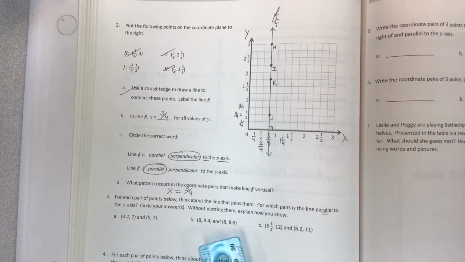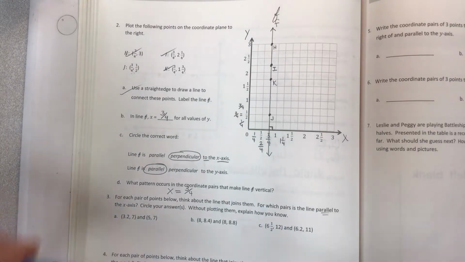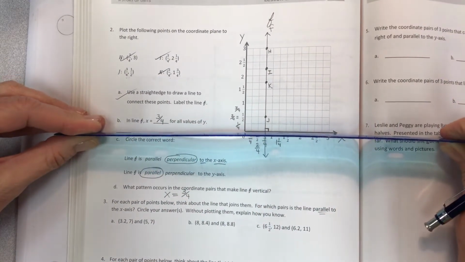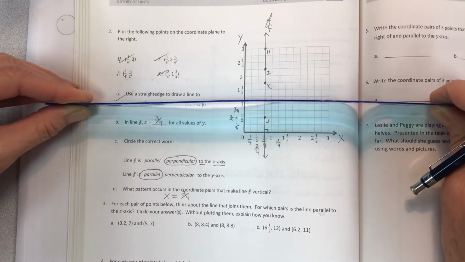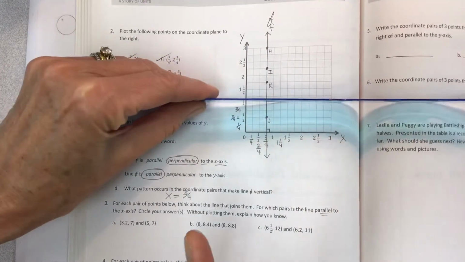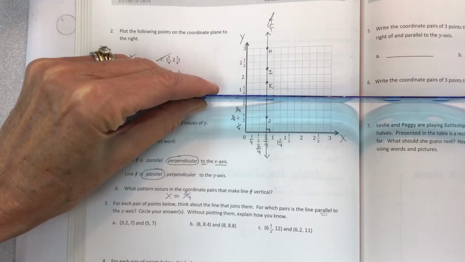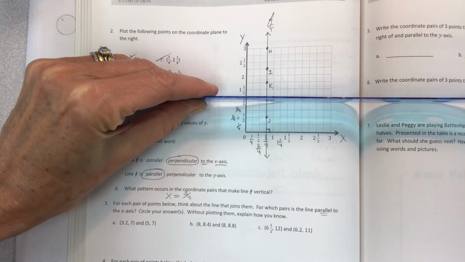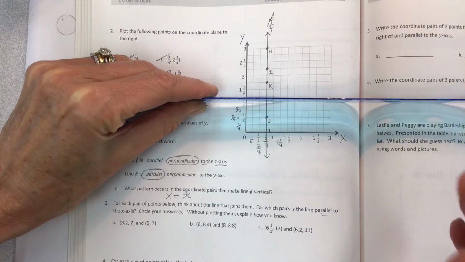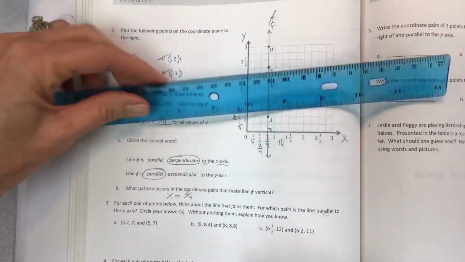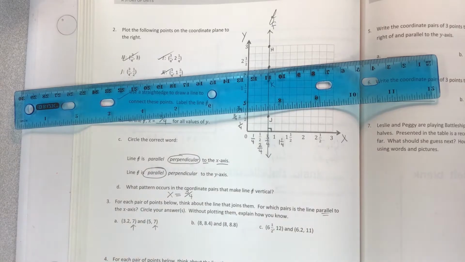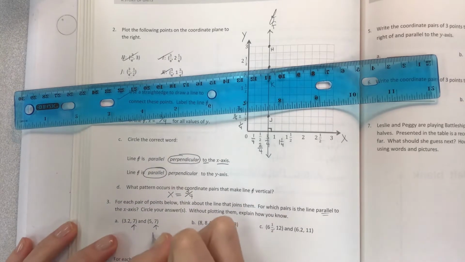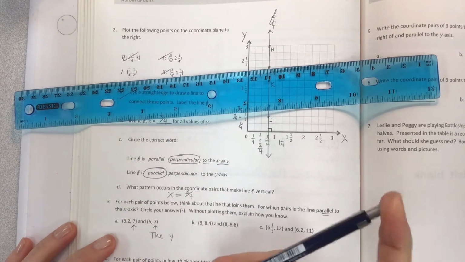So if I need to find a line that is parallel to x, here's x, and I need a line that is parallel to it. What would all of the coordinate pairs have in common? Something would be the same. Well, they would all have to have the same y value. The y must be constant.